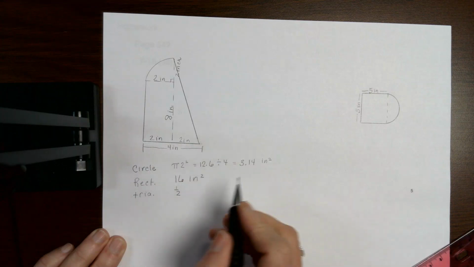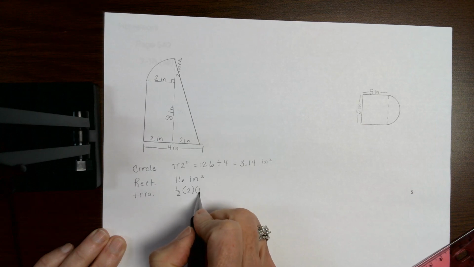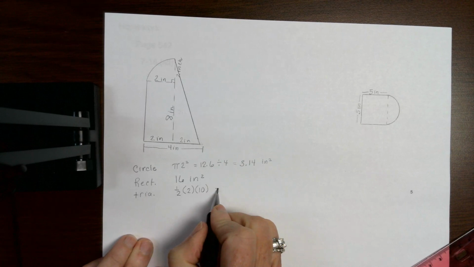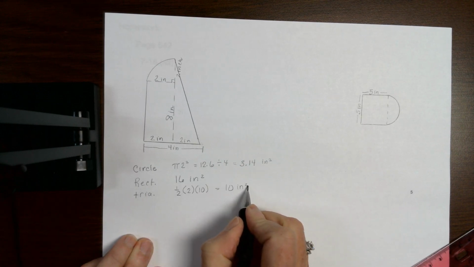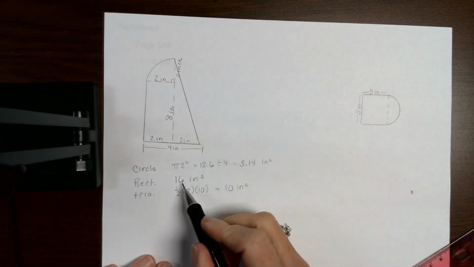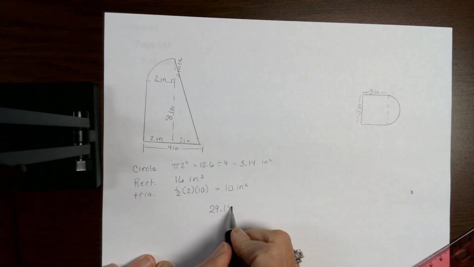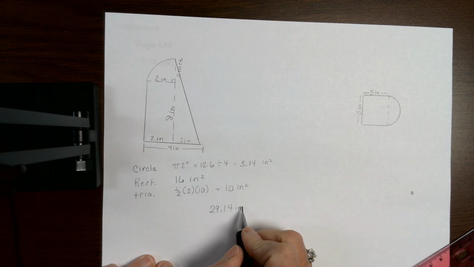So from here to here is 2. So 1/2 times 2 times 10, which gives me an answer of 10 inches squared. So then I'm going to add all of these up. That's going to give me 29.14 inches squared.